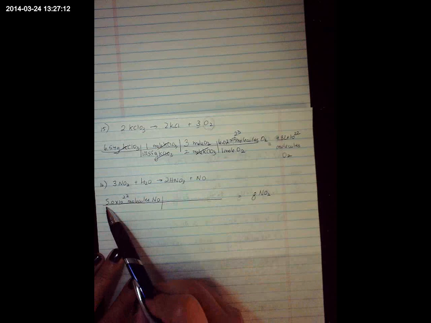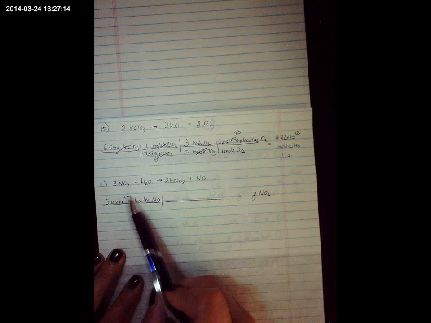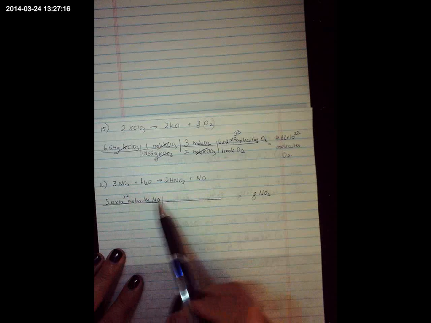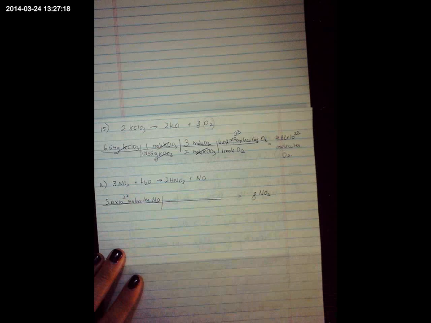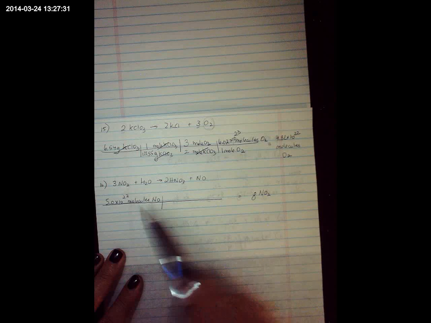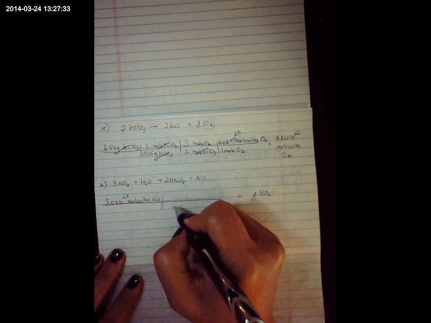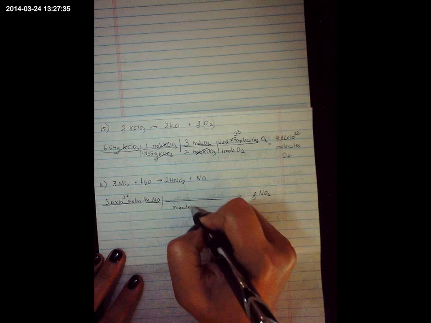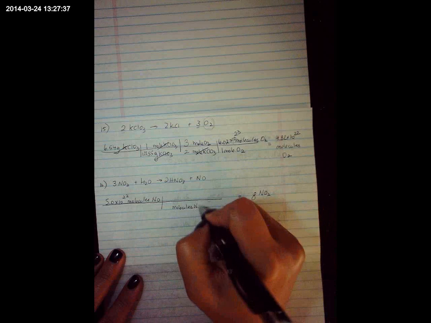Number 16 is a new equation. I'm starting with 5.0 times 10 to the 22nd molecules of NO. They want grams of NO2. Again, this is not the unit that I prefer to see in the upper left-hand corner of a fence post. I would really prefer to see the word mole there. If it's not mole, I get it to mole before I can use the mole ratio. So that means I have to multiply by some sort of conversion factor, get rid of the word molecule, and we'll leave the word mole.